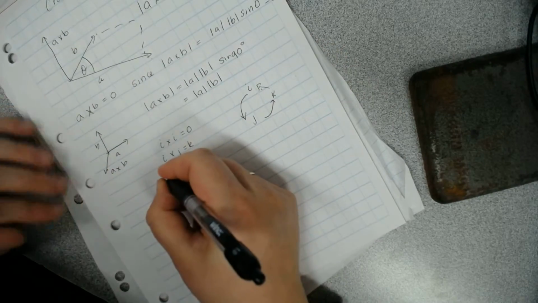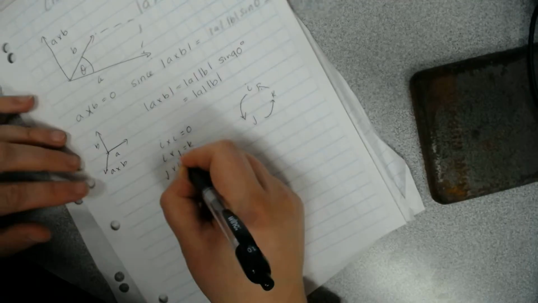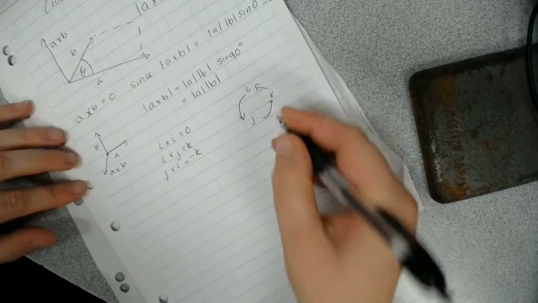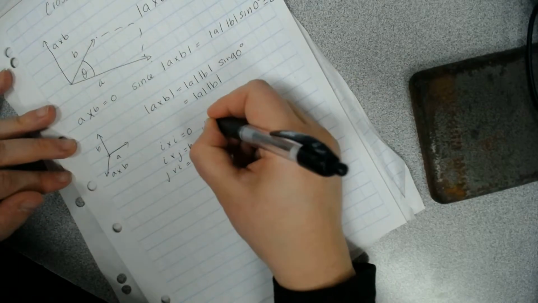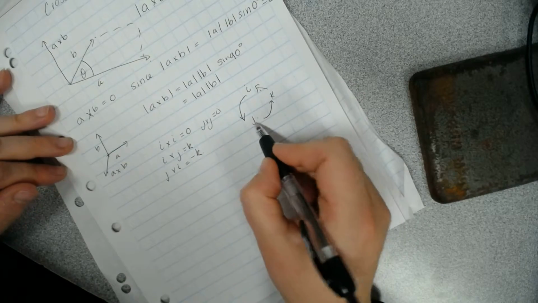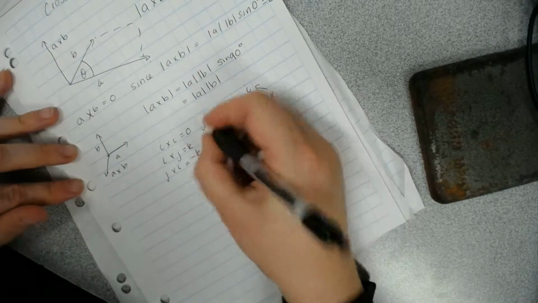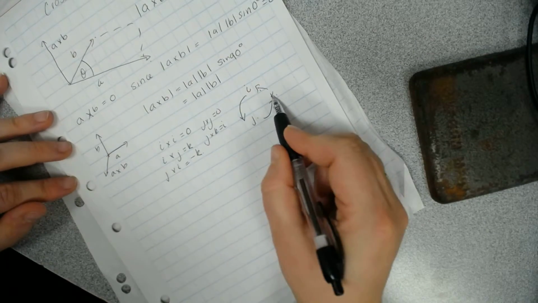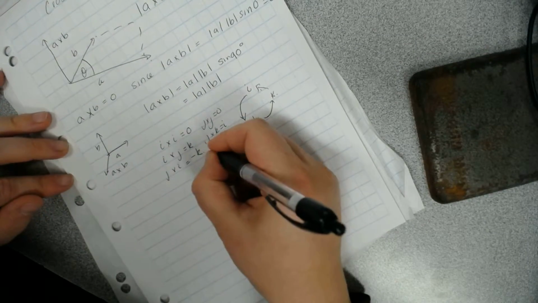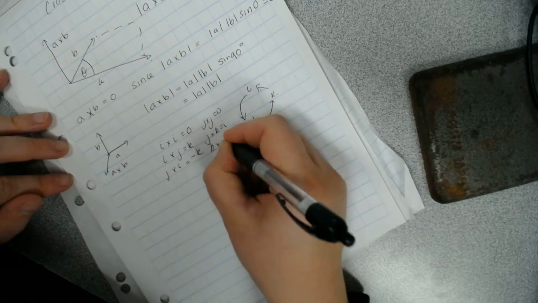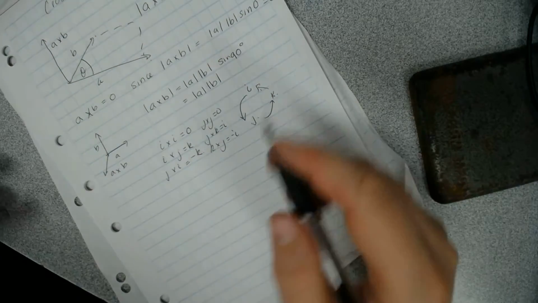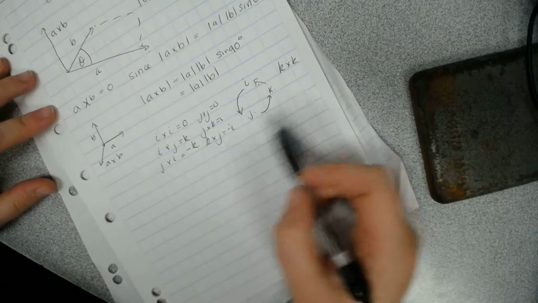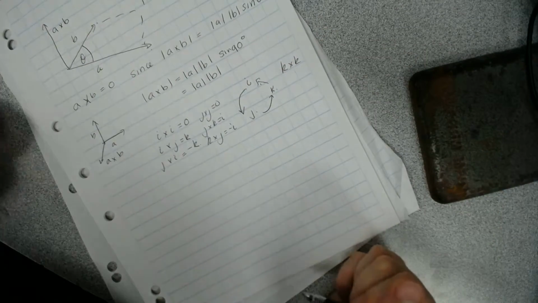So j cross i equals minus k. j cross j equals 0. j cross k equals i. And k cross j equals minus i. So you can have a go at finishing those off, starting with the next one, which is k cross k, and then you can check them on page 185 of your textbook.